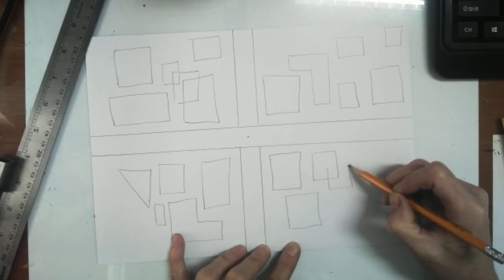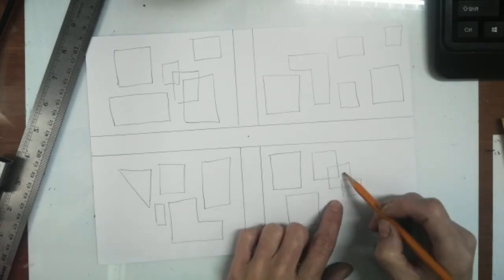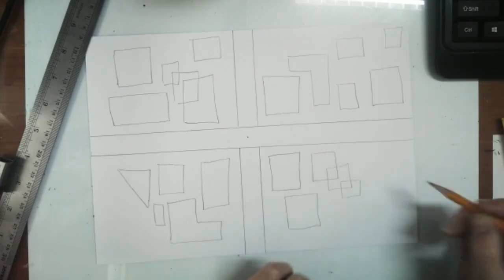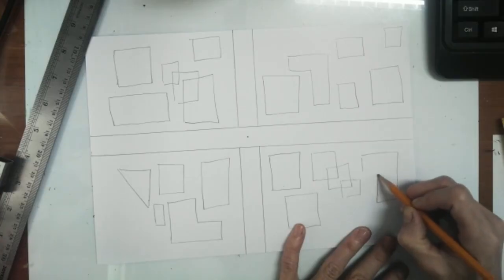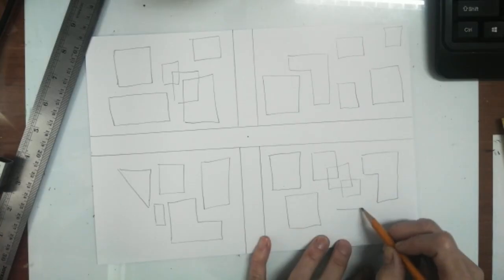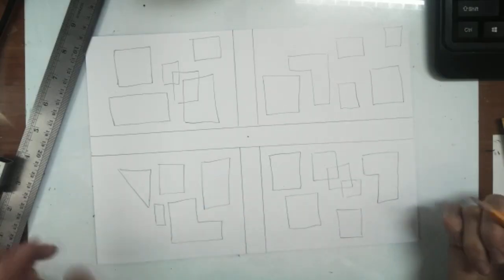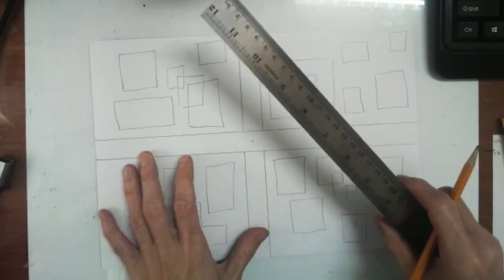Do another. If you're doing a three-tiered, make sure that the ones on top are smaller than the ones underneath. Okay, you can see I didn't really use a ruler. You can use a ruler if you want to, but you don't have to.